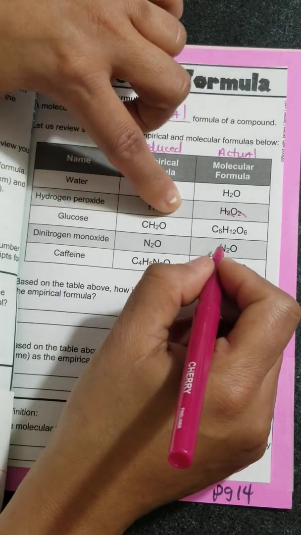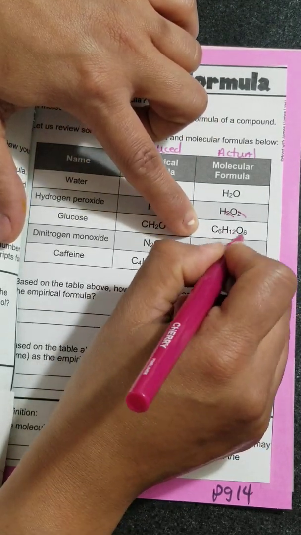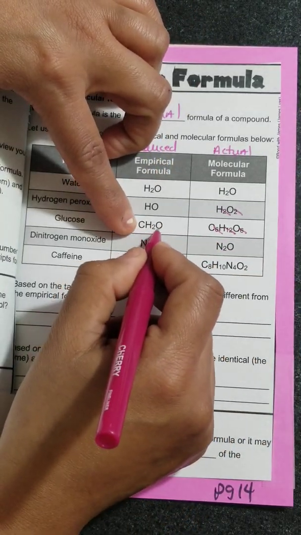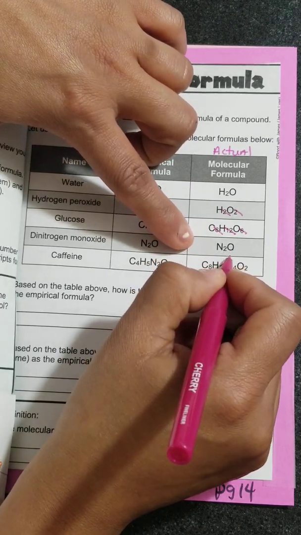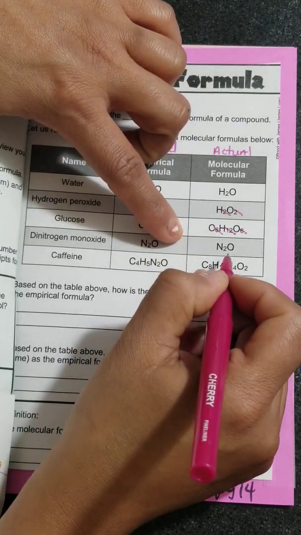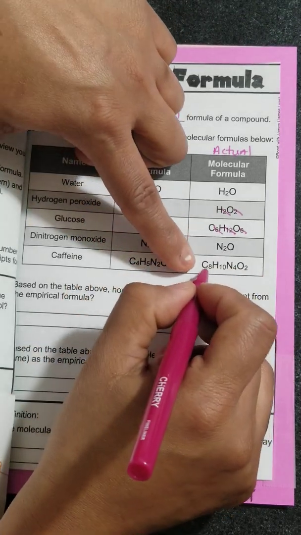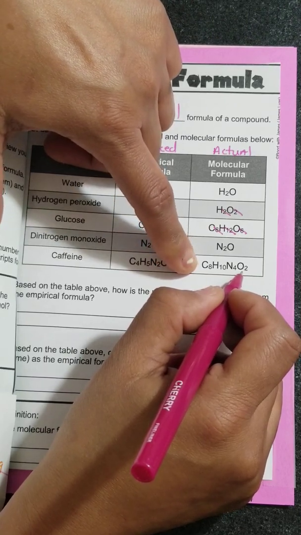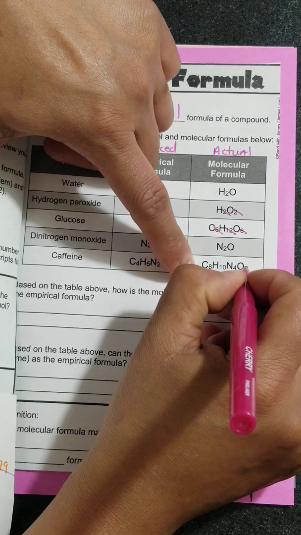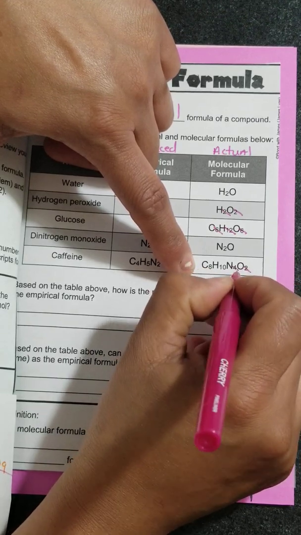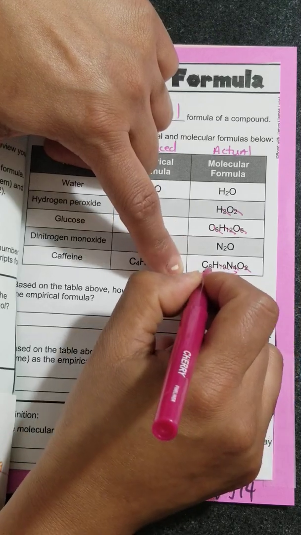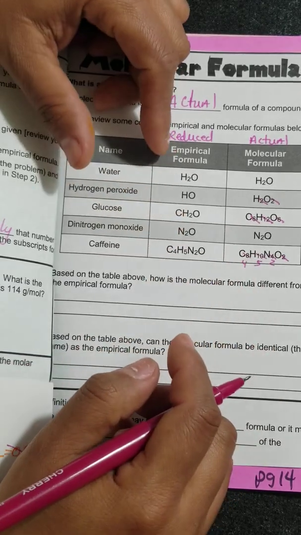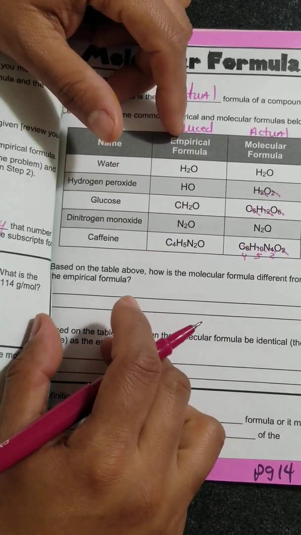This is glucose. Can I reduce this? I can reduce this and that. Divide them all by 6. CH2O. N2O1. Can I reduce it? I cannot reduce the 2 and a 1. They're as reduced as it can be. C8H10N4O2. Can I reduce it? Yeah, I can reduce them all by dividing by 2. So divide that by 2, which is 4. Divide that by 2 is 5. Divide that by 2 is 2. Divide that by 2 is 1. Here is the empirical formula. Look at that. Okay, you know how to reduce.